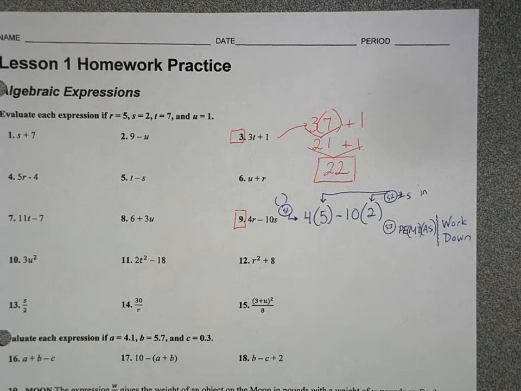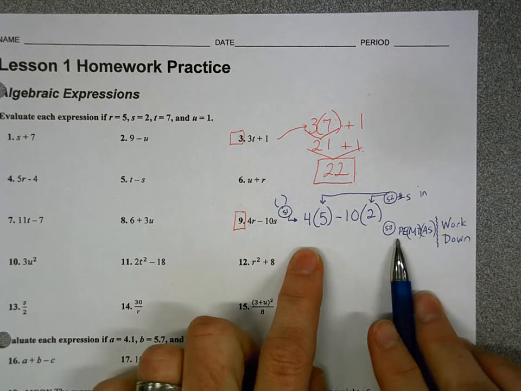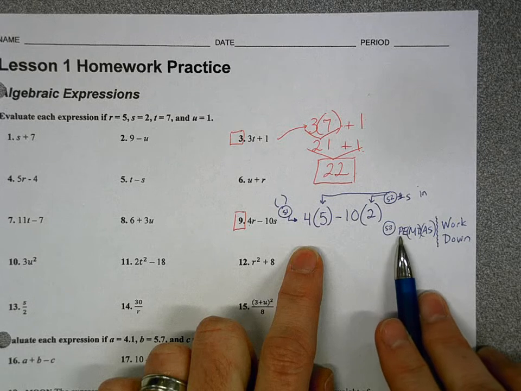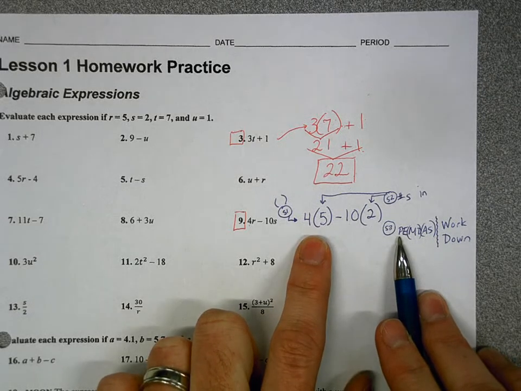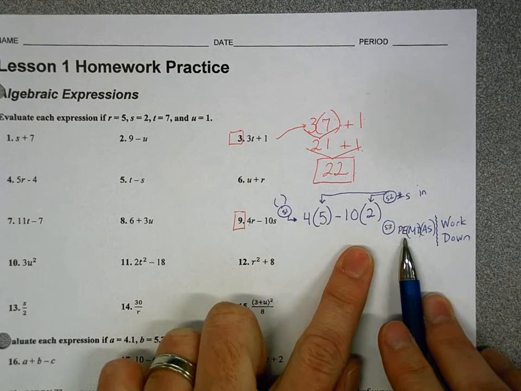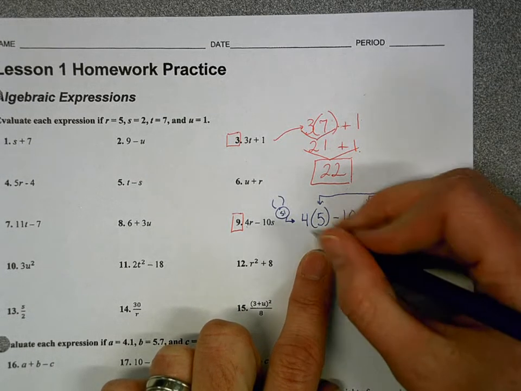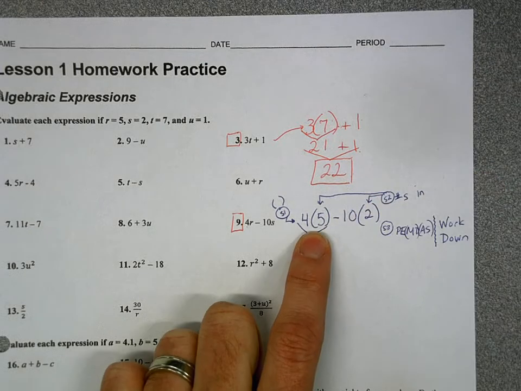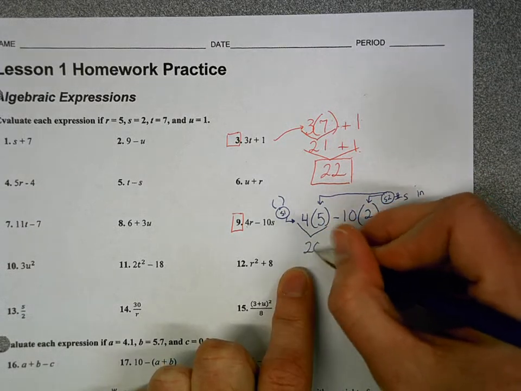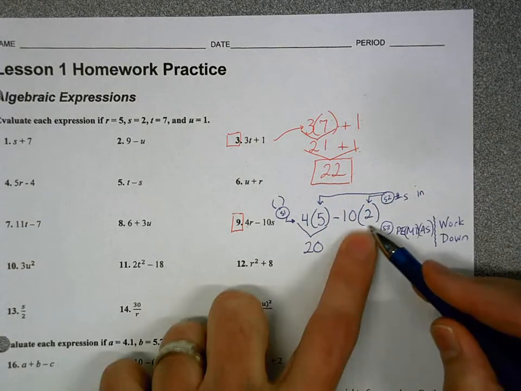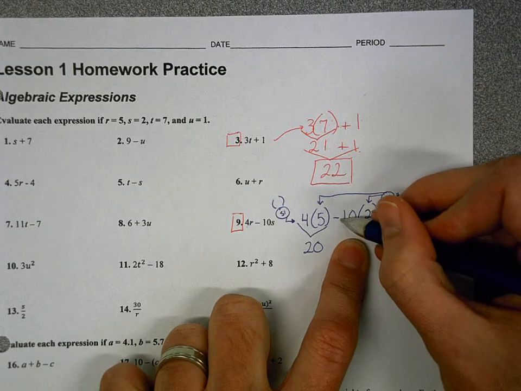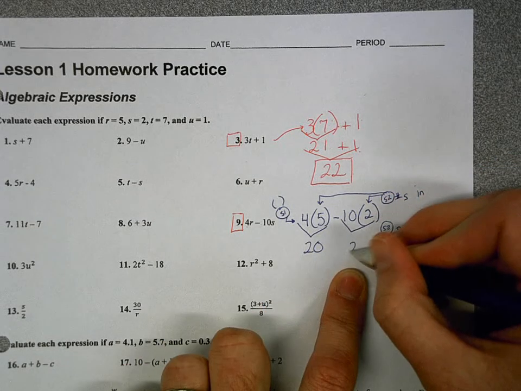Okay, so in this case, let me go back and do this. Parentheses, there's nothing to solve inside parentheses. There are no exponents in here. However, there is multiplication and division, just multiplication. I'm going to do it left to right. So 4 times 5 gives me 20. And then there's actually one more set of multiplication here. 10 times 2 is also going to give me 20.